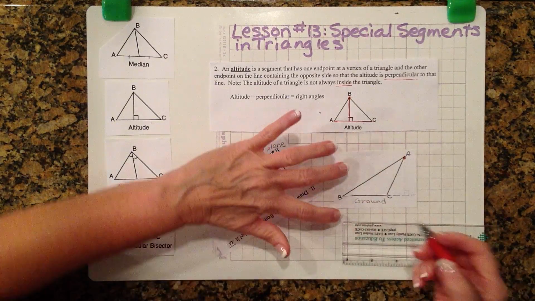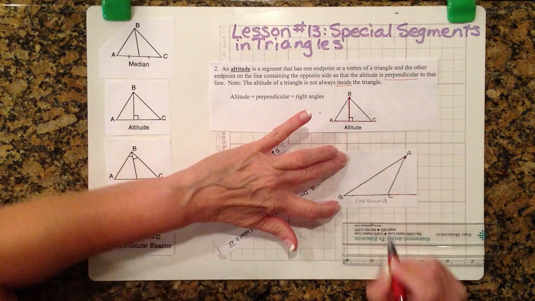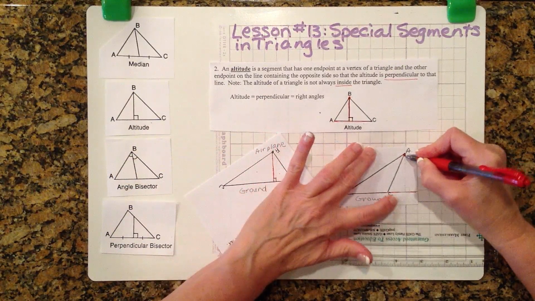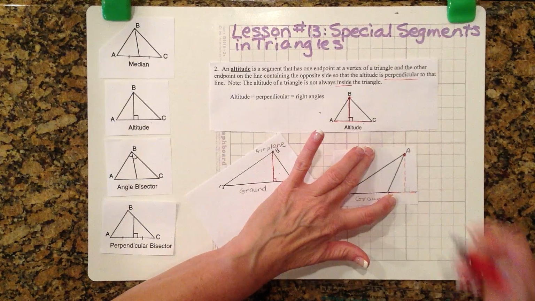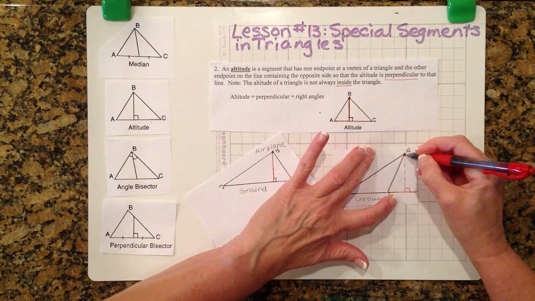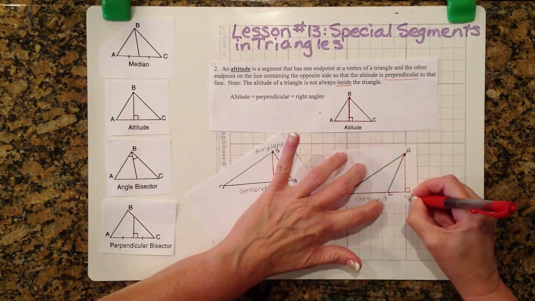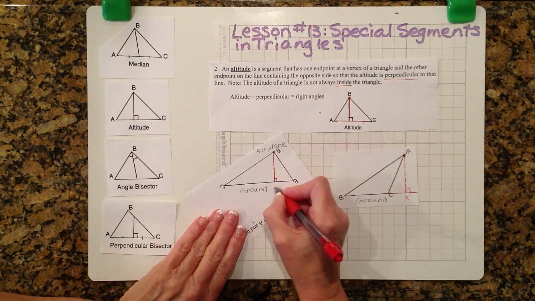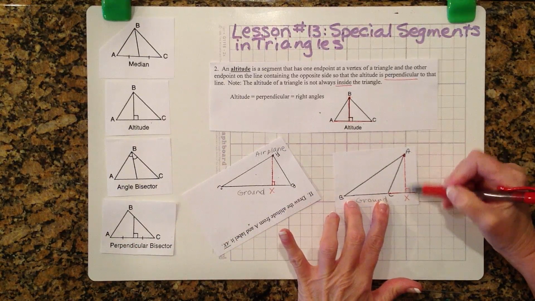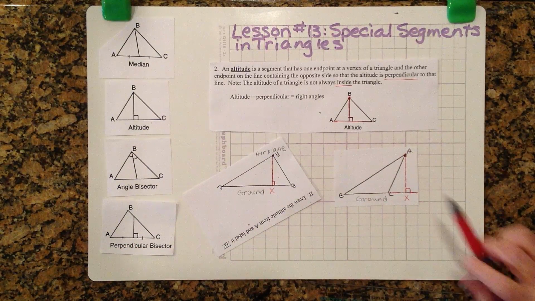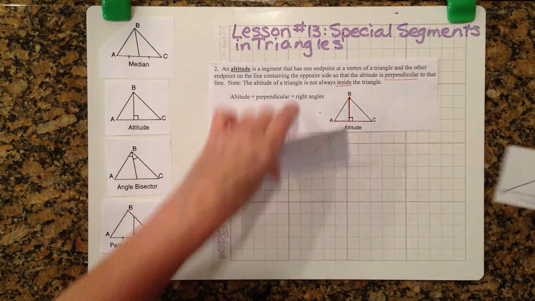So what I want to do here is extend my ground a little bit. I'm going to extend it right there. And I'm going to go from here. Here's my airplane. I'm dropping straight down, and I'm creating an altitude right there. See the right angle? So this line segment right here, we're supposed to call that AX. I didn't label it over here. AX, there it is right there on that one now. AX, this line segment right here, is the altitude of this triangle right here. Okay, let's go on to number 3.